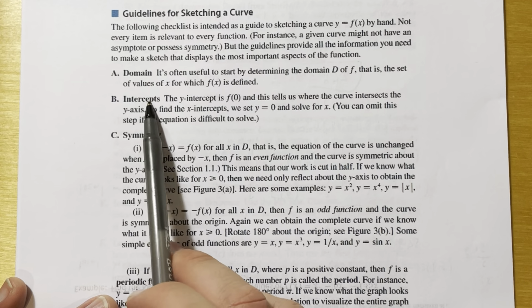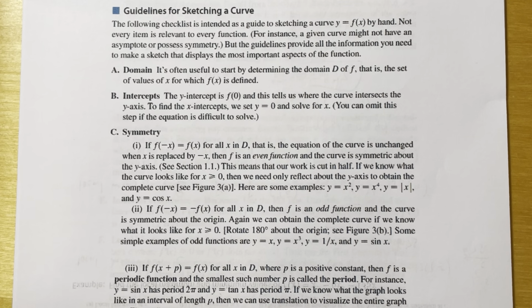B, intercepts. We do this with functions starting early on in algebra. We want to know what the x and the y intercepts of a particular function are. That's going to give us points that we can plot right away on the axes.